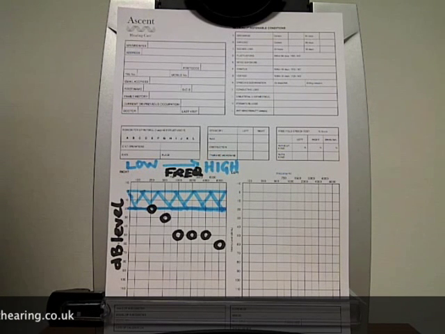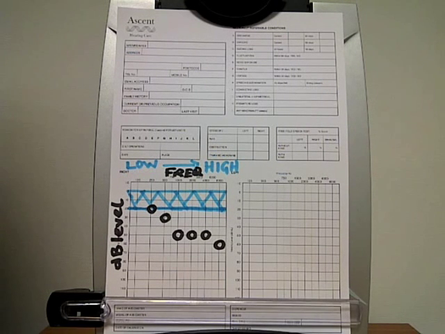We'll go on in the next video to look at the other test that we use in diagnostics, which is the bone conduction test, and how we then interpret where the problem lies if there is a hearing loss and what we do about it.